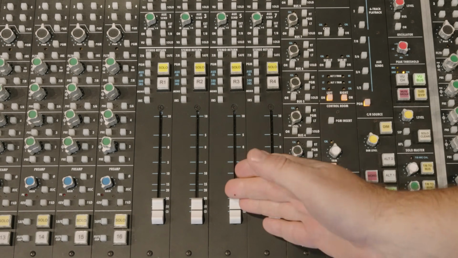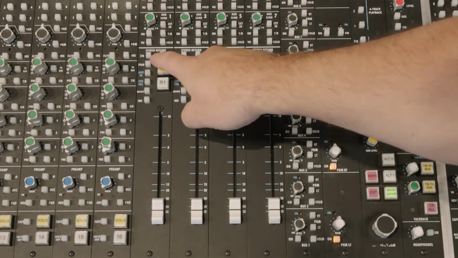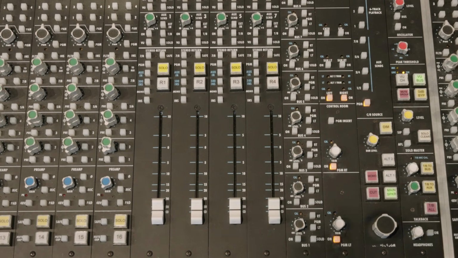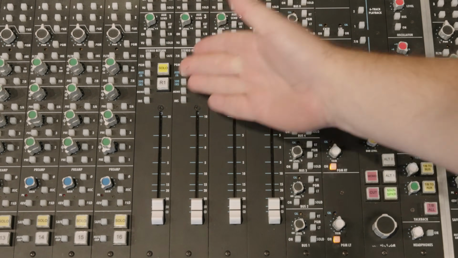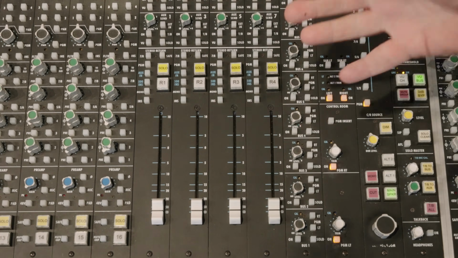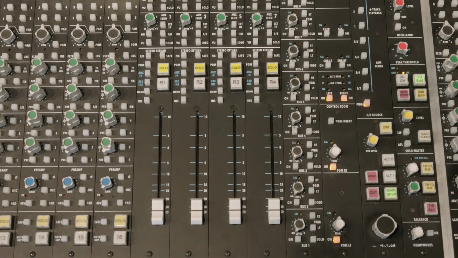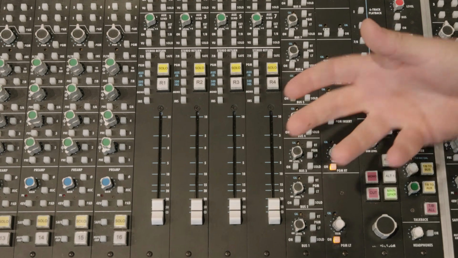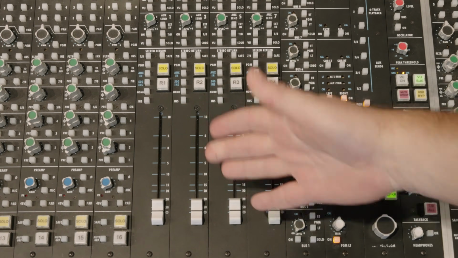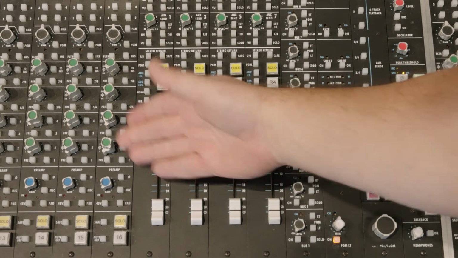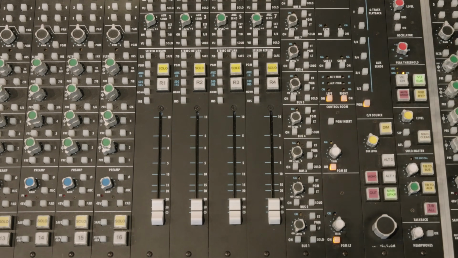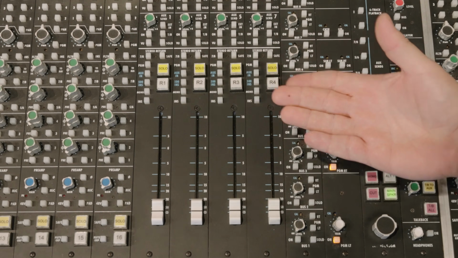The next section we're going to talk about button by button is the stereo return section. These are returns back from either within the console or outside the console. Say we want to bring a reverb back into the console that we use in outboard gear. Well, we can send it out using auxiliary sends or summing bus sends, but we need to bring it back into the console so that we can mix it correctly.